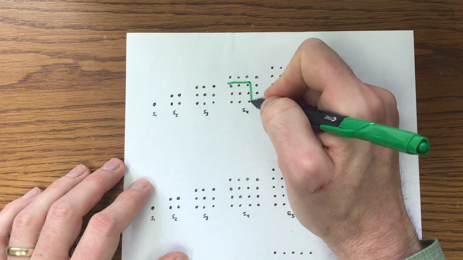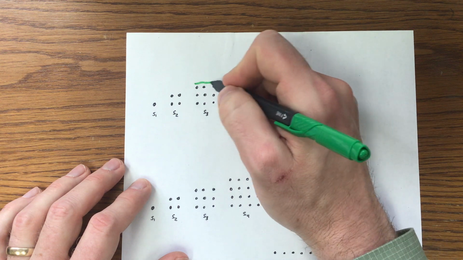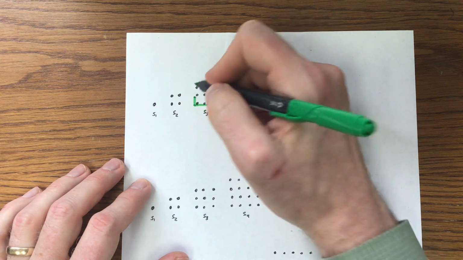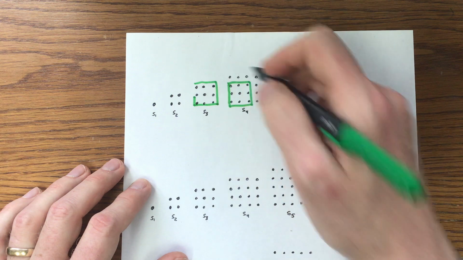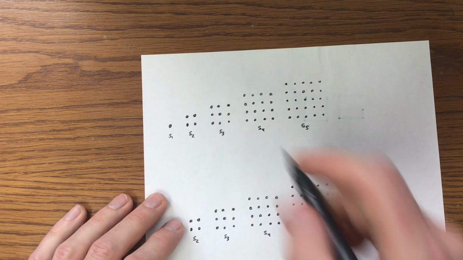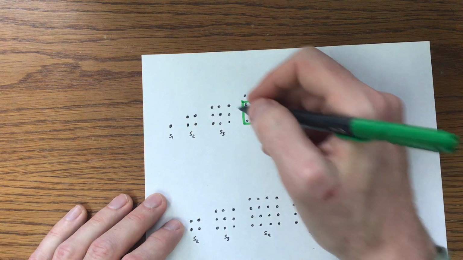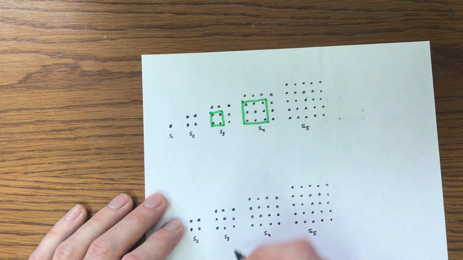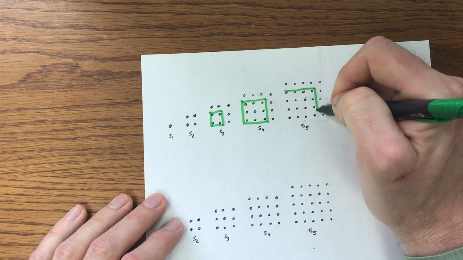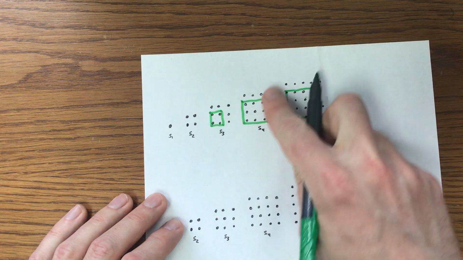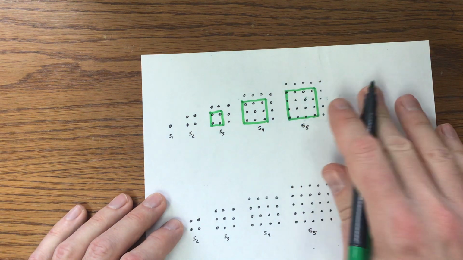And one place I see S3 is in this corner. Whoops, yikes. I don't like that. Okay, start over. S3 is hiding in S4. S2, there we go, is hiding in S3. S4 is hiding in S5. And there's really lots of different places you might see it hiding.